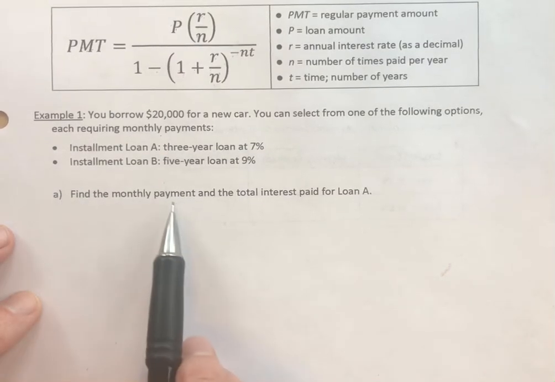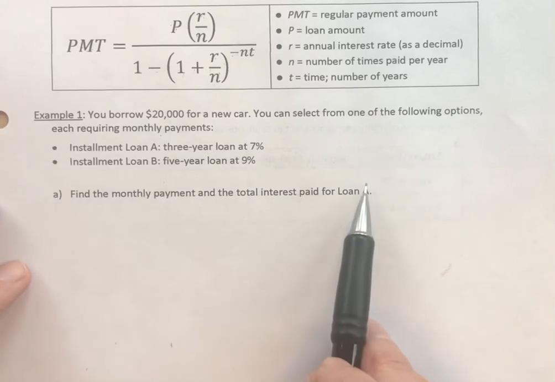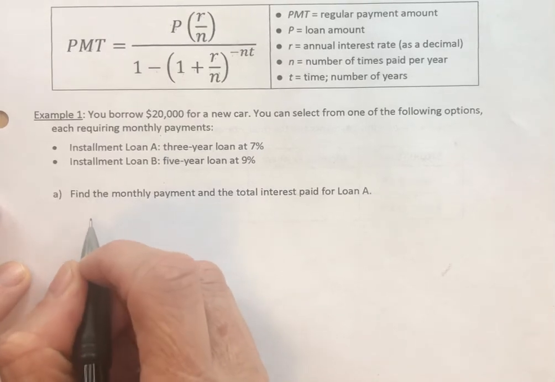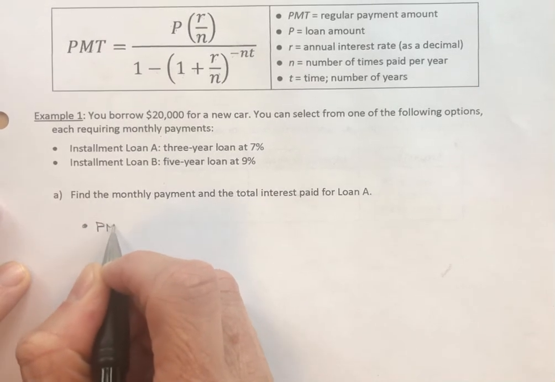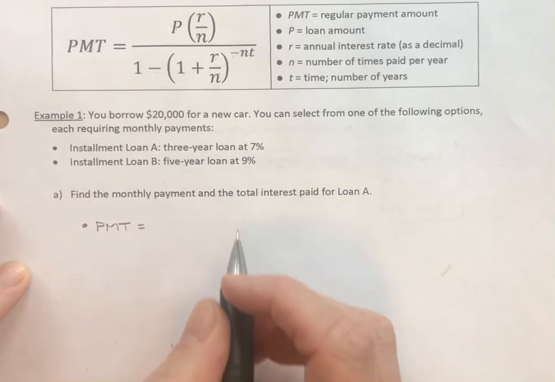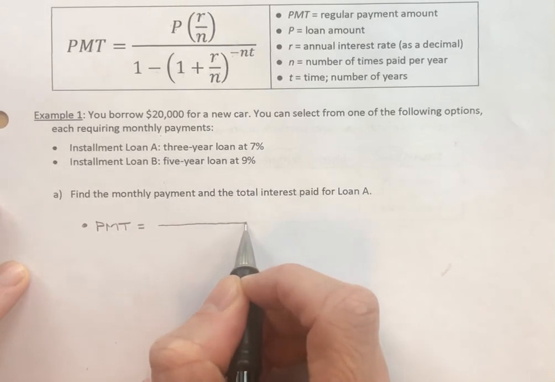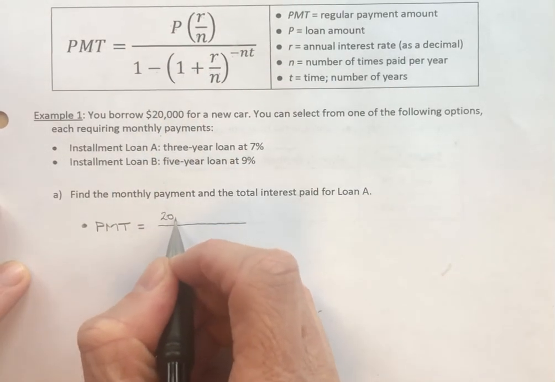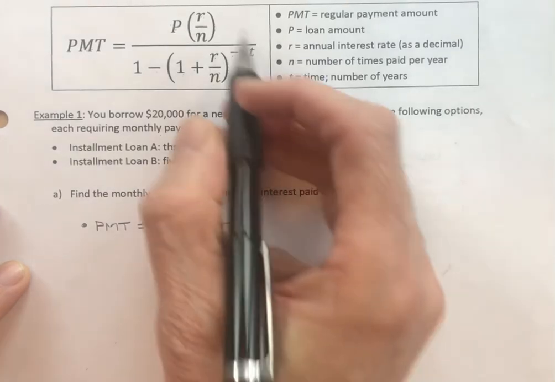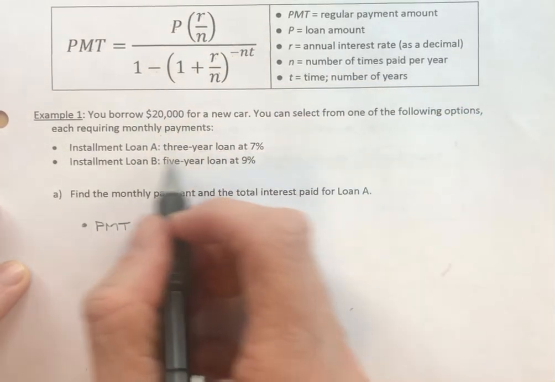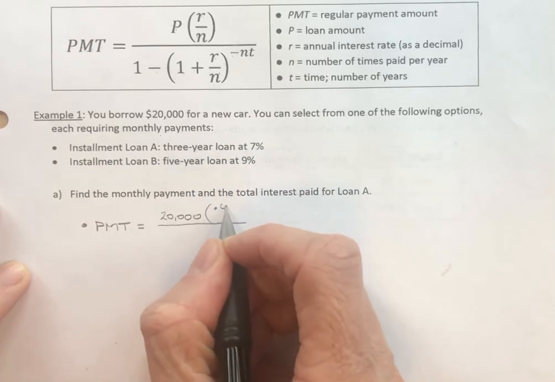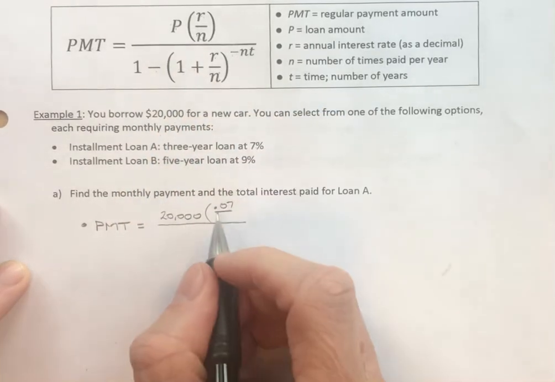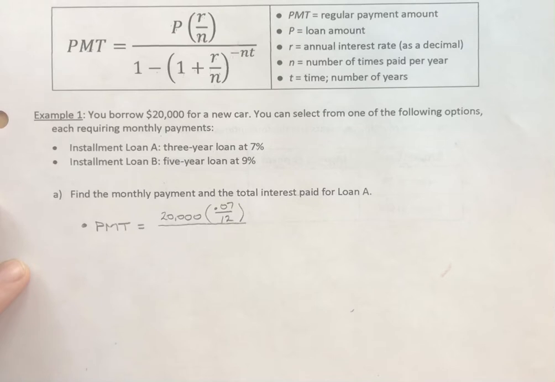Okay, letter A, let's find the monthly payment and the total interest for loan A. So we're going to focus on loan A here. Okay, so let's find that payment. What is the monthly payment? Okay, the payment is equal to, we got this fraction. It's the amount you're borrowing, so $20,000, times the annual interest rate as a decimal. Well, this 3-year loan is at 7%, so 0.07. We're doing monthly, so the number of times paid per year is 12, and that's the numerator.